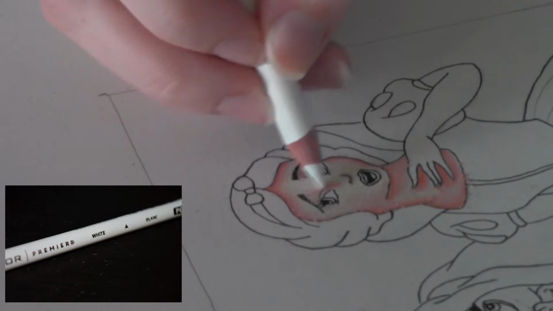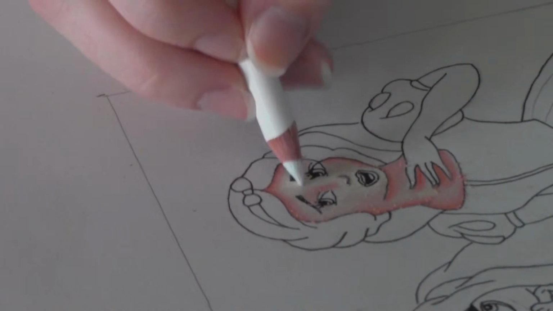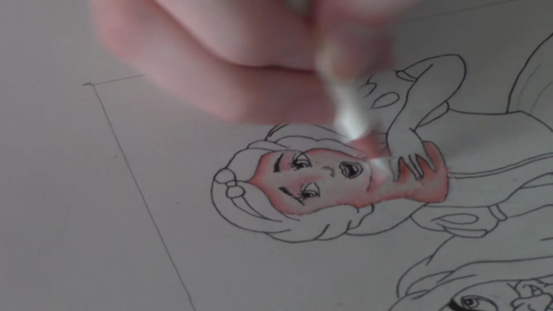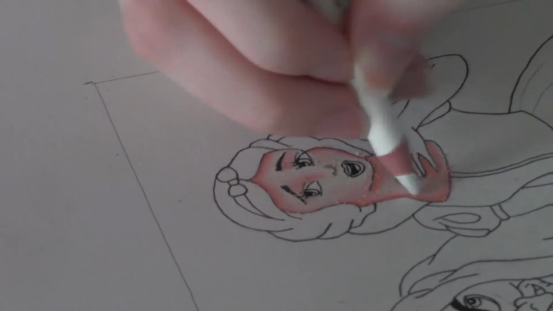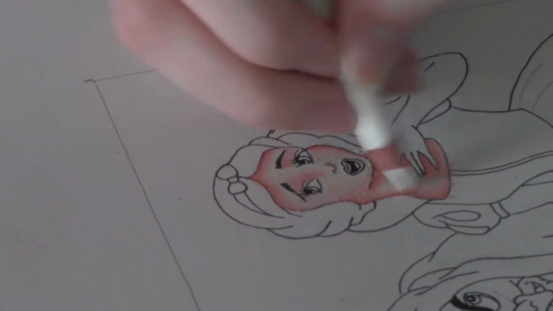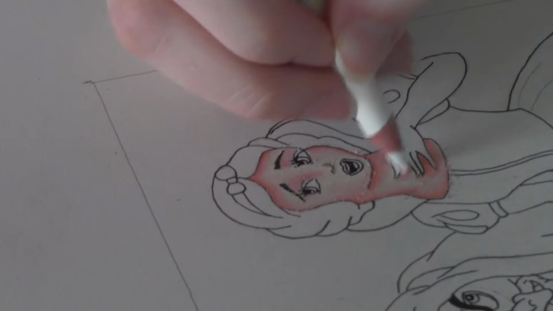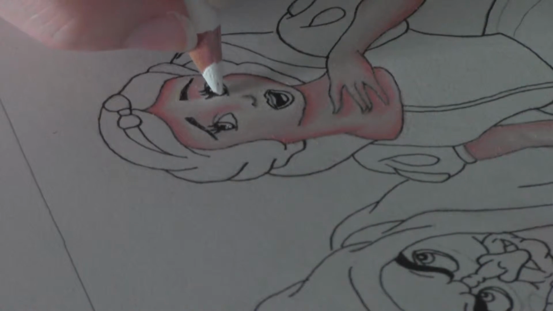And to add a highlight, I'm adding white to the highest points of her face where the light is reflected, like her forehead and cheeks. I'm also using white to fill in her eyeballs and teeth.